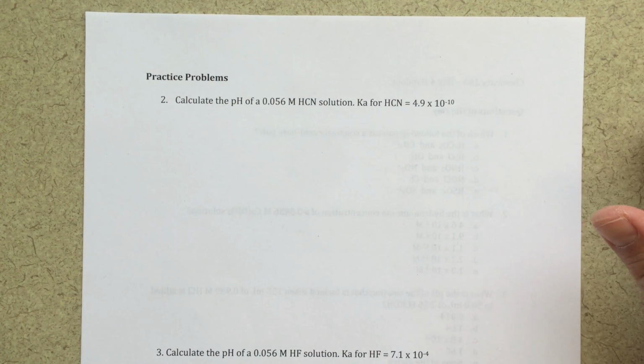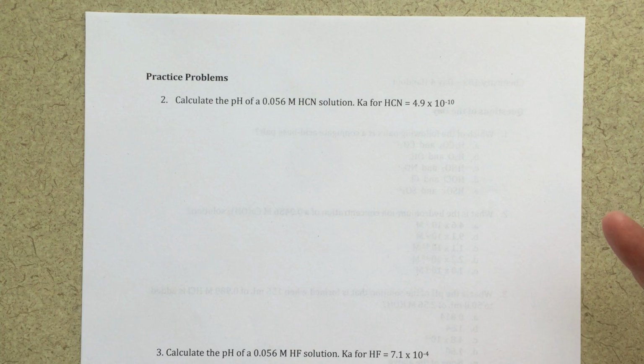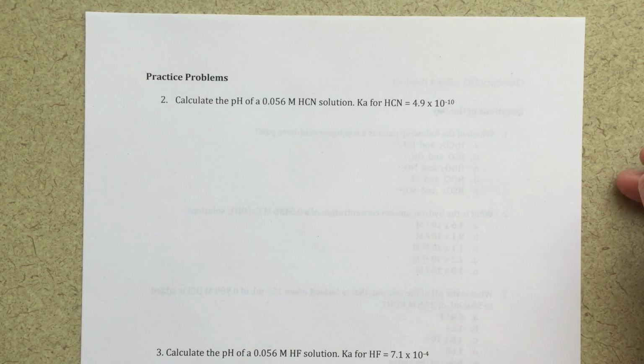All right, class, this is an explanation video for how to solve a simple Ka problem, a simple weak acid, pretty basic here. This is from the day 4 handout. So let's just get into it.